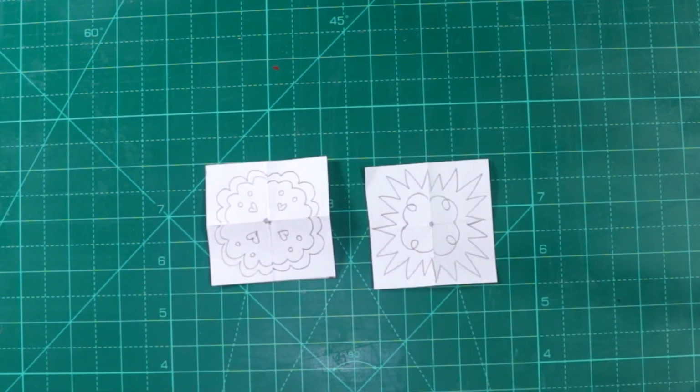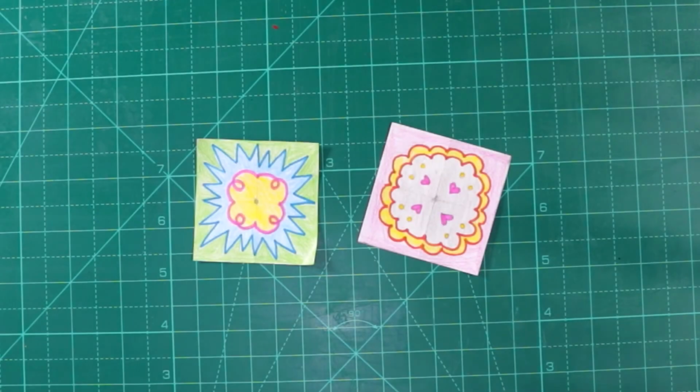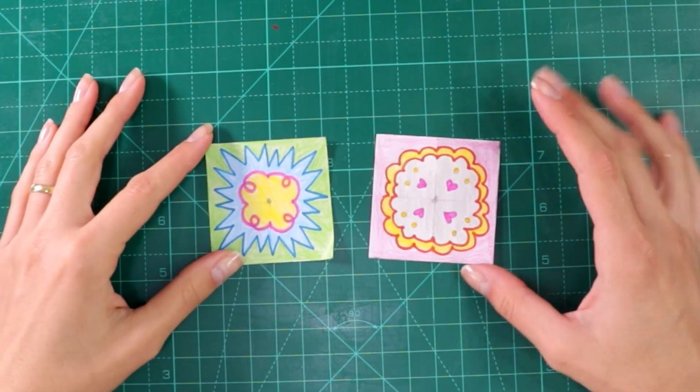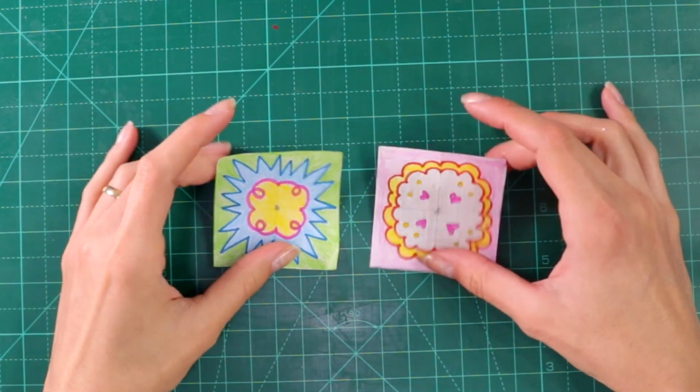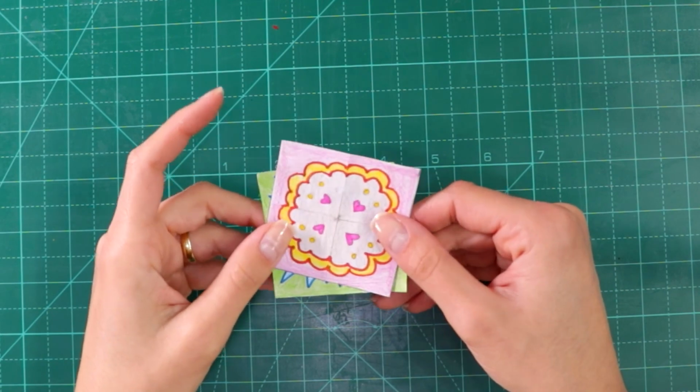When the two drawings are done, you can color it. So when you finish coloring, you are done. Please keep these two drawings over here in a safe place because we are gonna use them very soon.